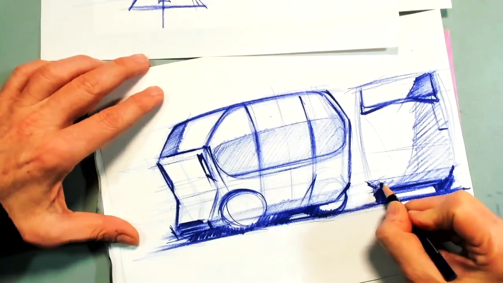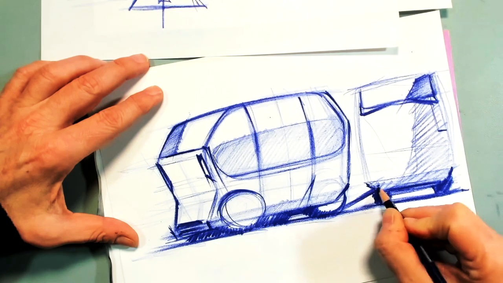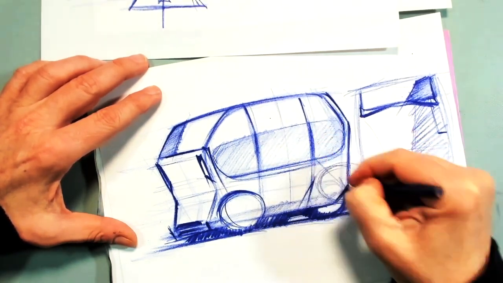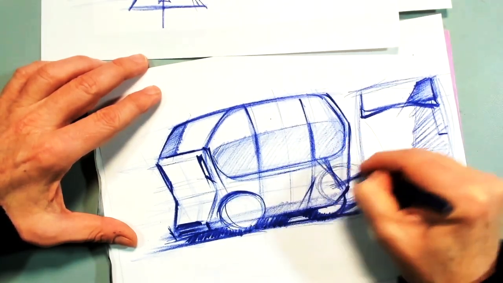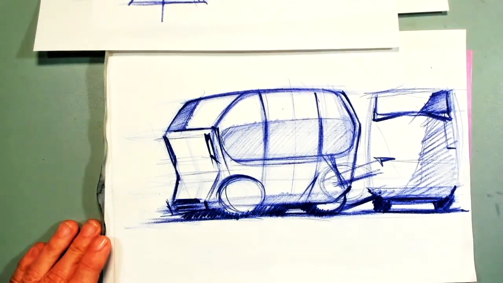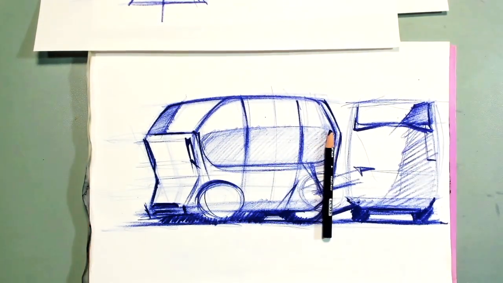And then if you want, we can put down here the ramp for the wheelchair. You know, going in. You see? Okay, good. So let's try. Now it's your turn.